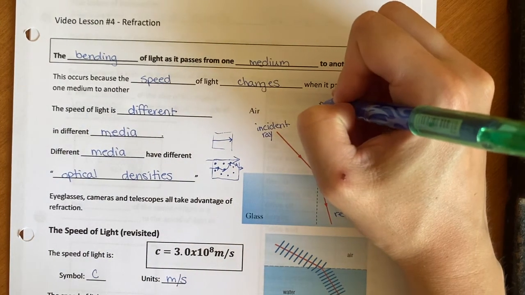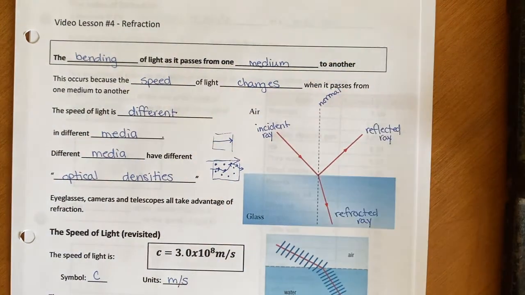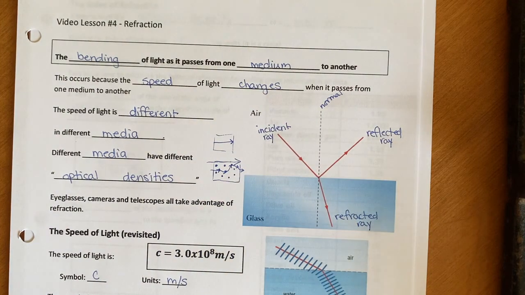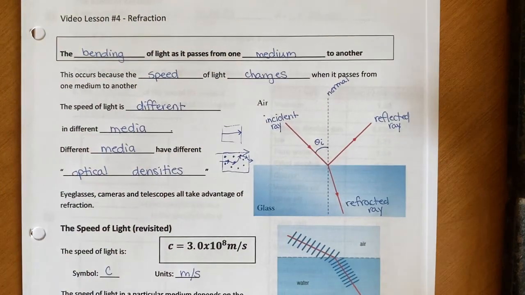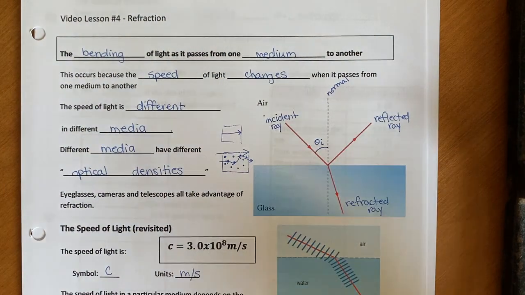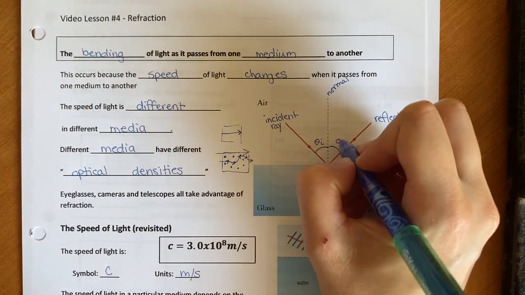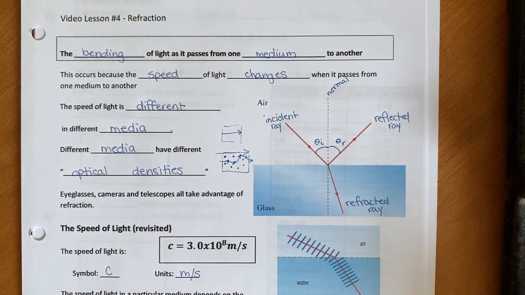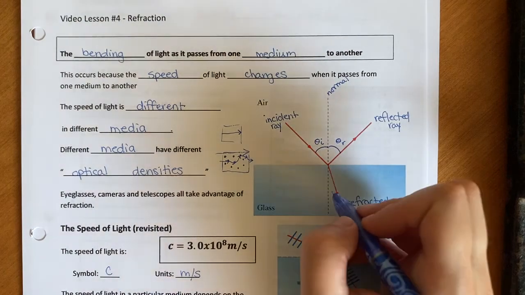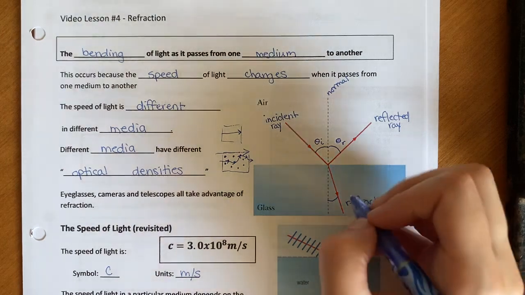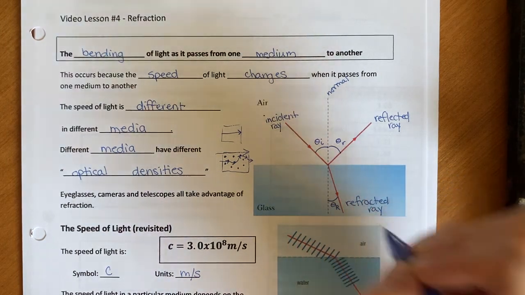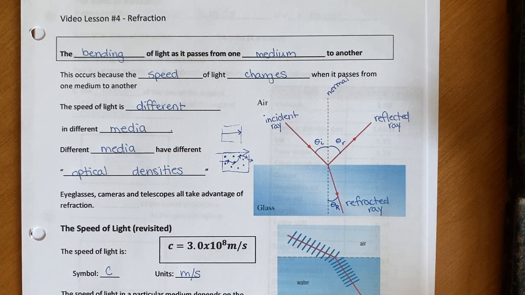Remember that this dashed line we call normal. And we measure all of our angles to normal, not to the surface of your medium. So our angle of incidence was between the incident ray and the normal, and our angle of reflection, which is theta lowercase r, is measured between the normal and the reflected ray. Our new piece here is looking at the angle of refraction, which is measured between the refracted ray and normal. And we call it theta capital R for the refracted ray.